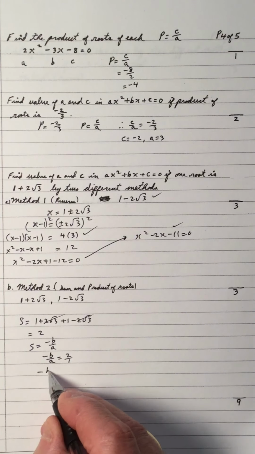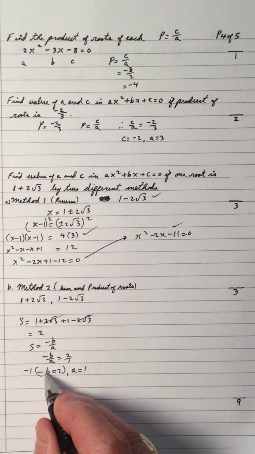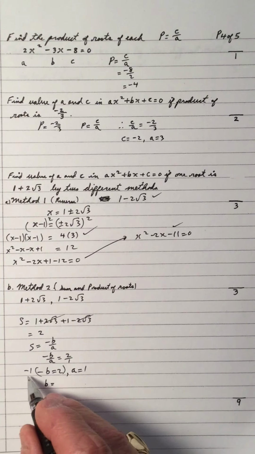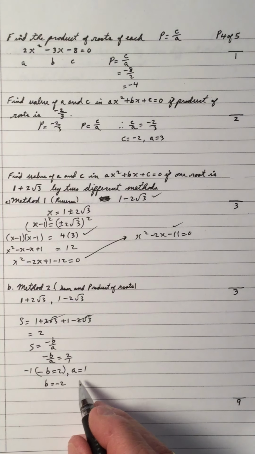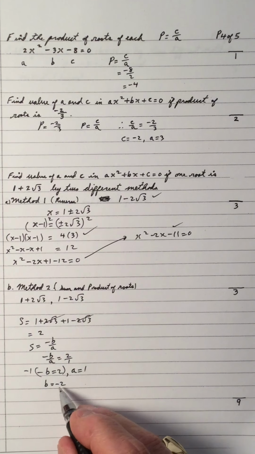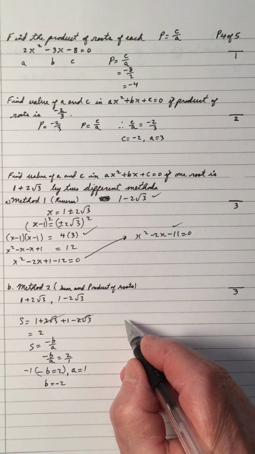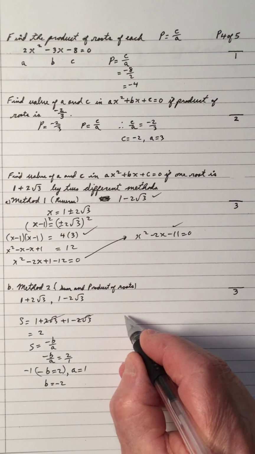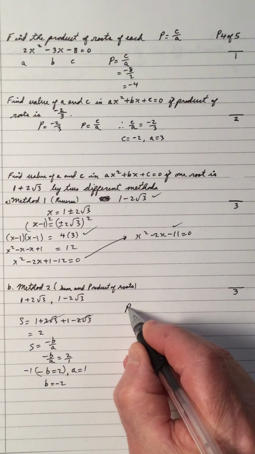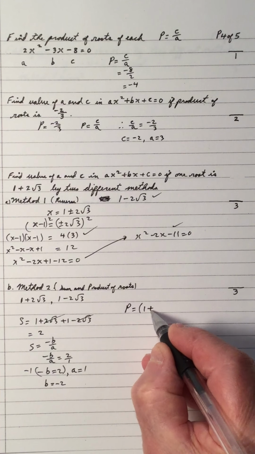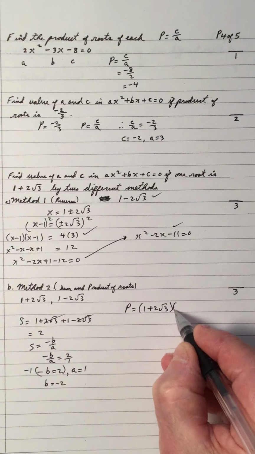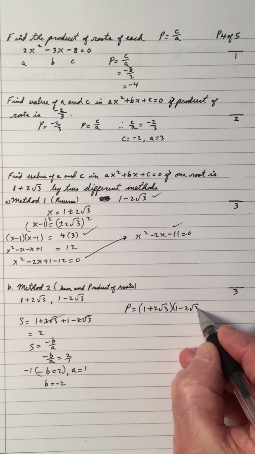So we multiply by negative 1. Negative 1 times negative b is b. Negative 1 times 2 is negative 2. So we have a and b. Now we need the c to get the equation. So we need to go and find the product of the roots. So the product of the roots is 1 plus 2 root 3 times 1 minus 2 root 3.